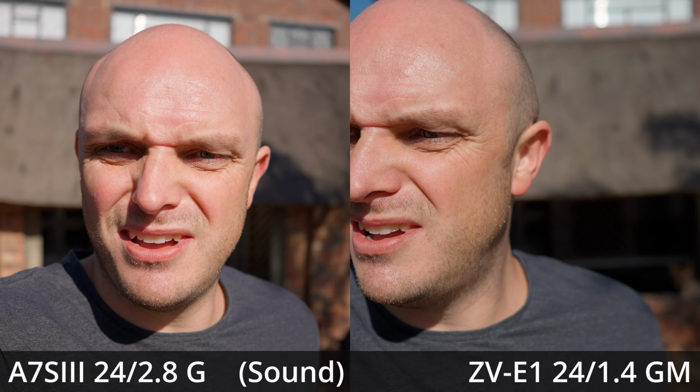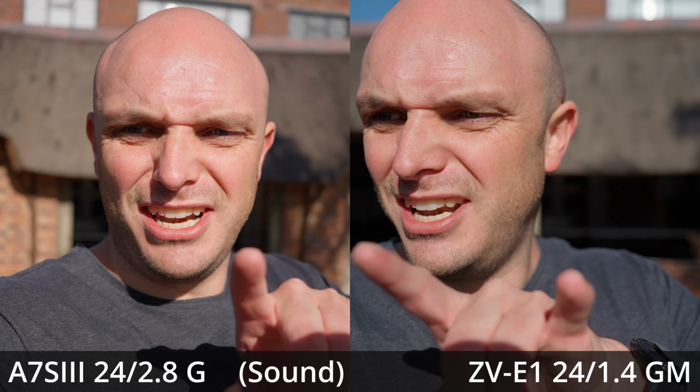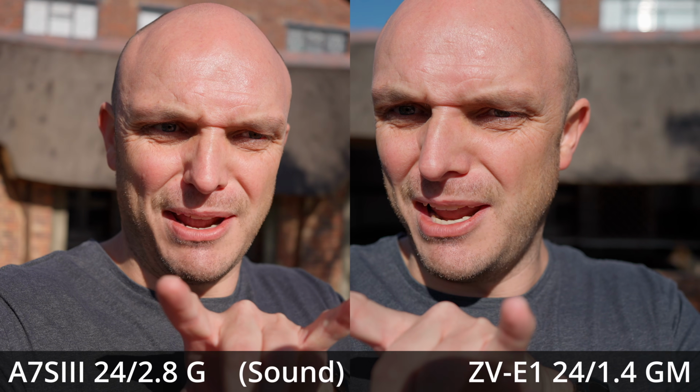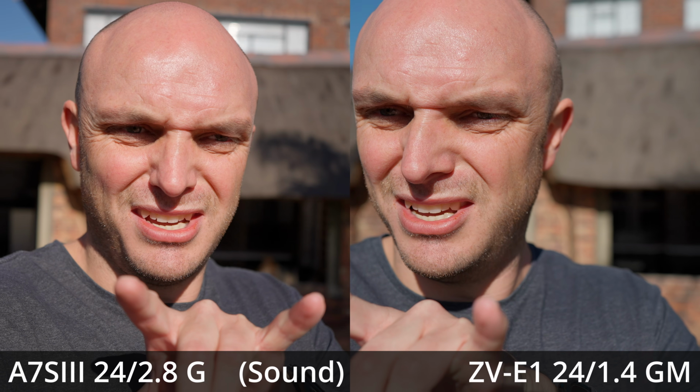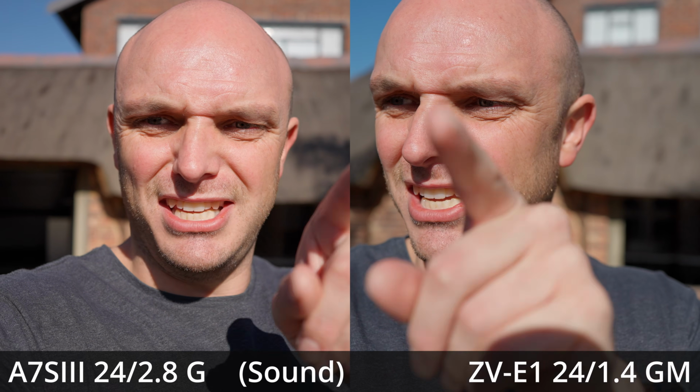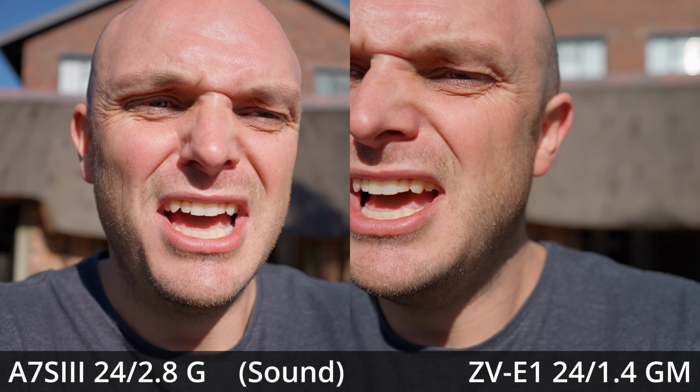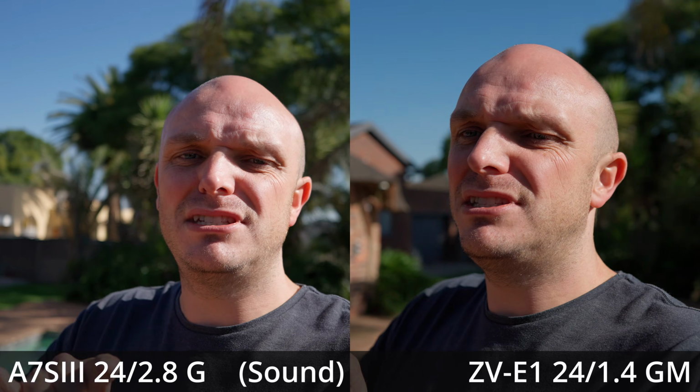So now, ironically, the shutter speed is exactly the same. They're both on 1,400, even though this one's on ISO 80 and this one's on ISO 100. So I think the lenses make a bit of a difference with this. We can't 100% compare apples to apples, because obviously this is a GM lens, this is a G lens. Same f-stop, but not 100% the same quality of glass.